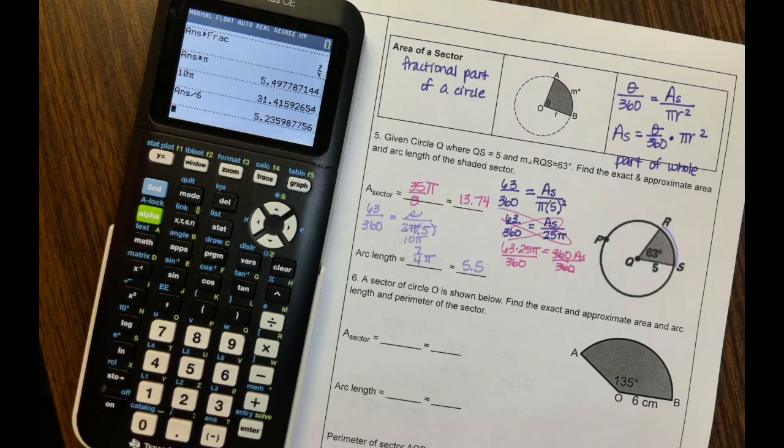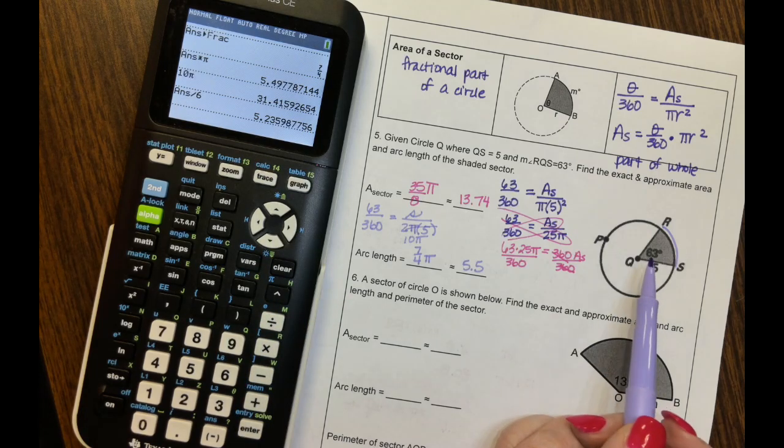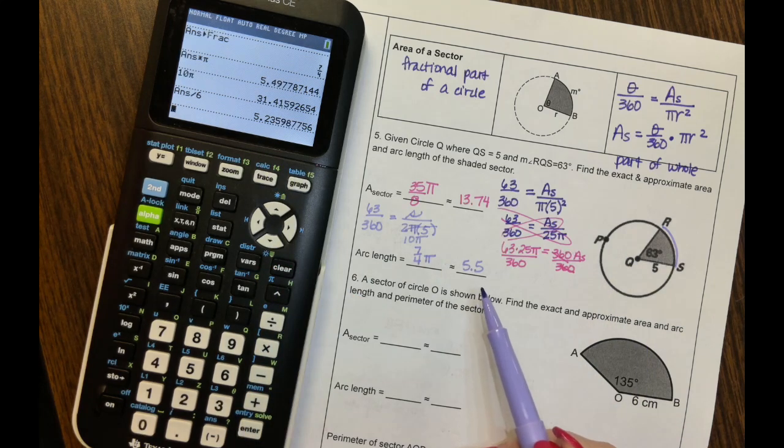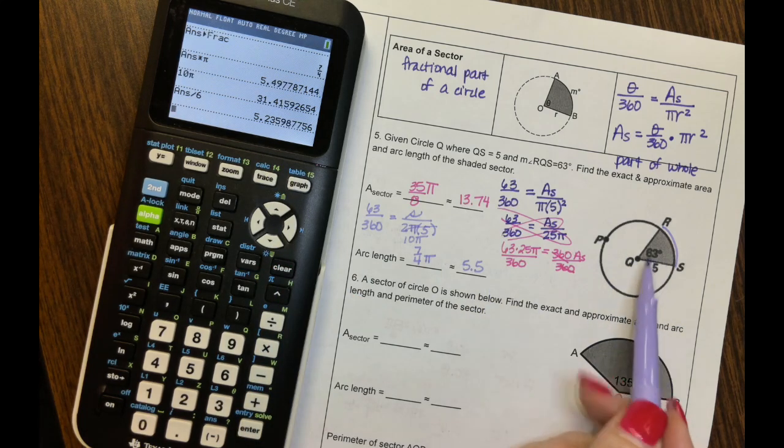Well, that's pretty close, right? 60 degrees is pretty close to 63 degrees. 60 degrees is 1/6 of the circle. So 5.2 is pretty close to 5.5. It's a little bit more, so it's a little bit more than 60. Just to show you kind of how it works.